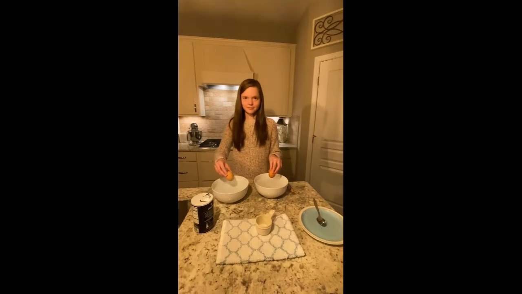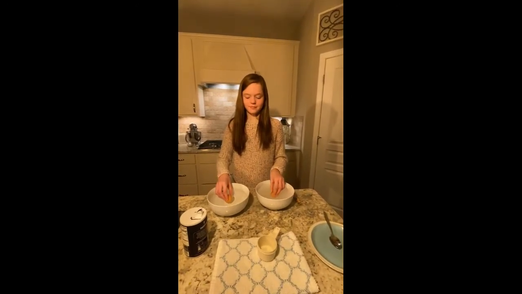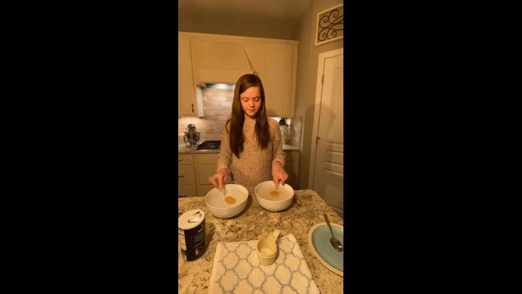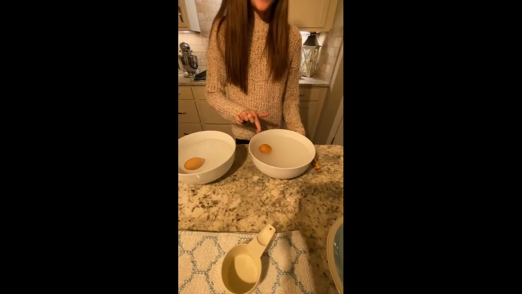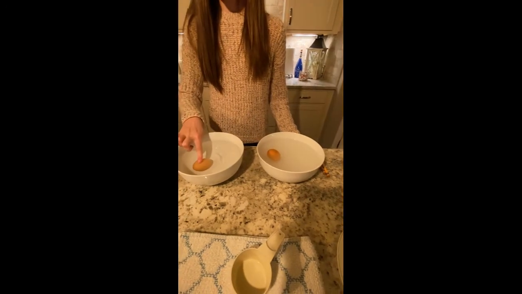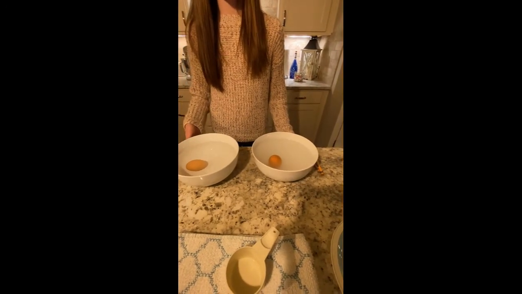Before I add the eggs, what do you think will happen? Pause the video if you need time to think. My hypothesis, my guess, is that the egg in the salt water will float. When I push it down, it comes back up. And when I try it over here, nothing happens.